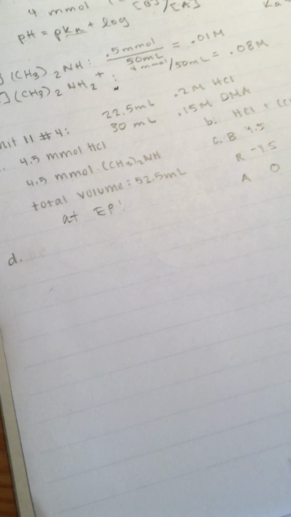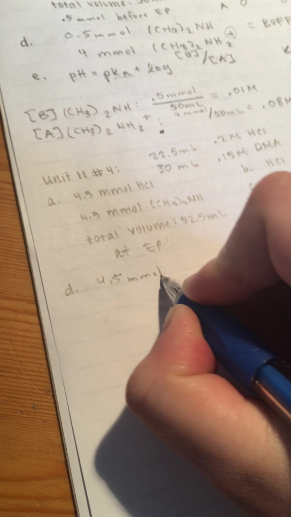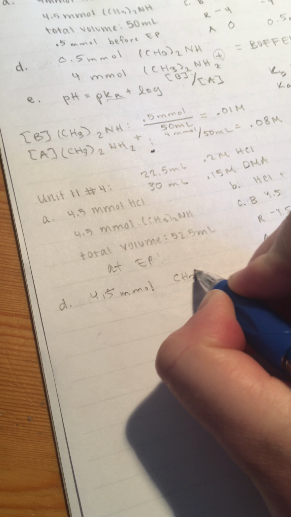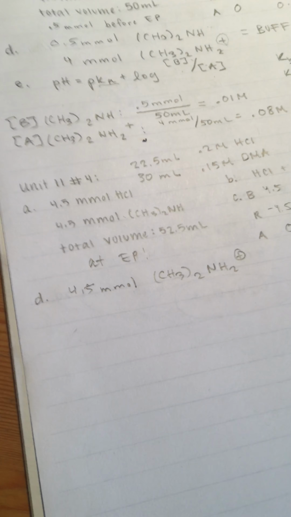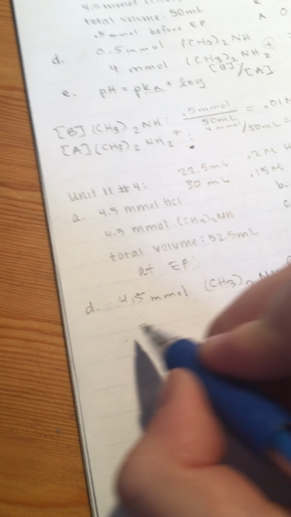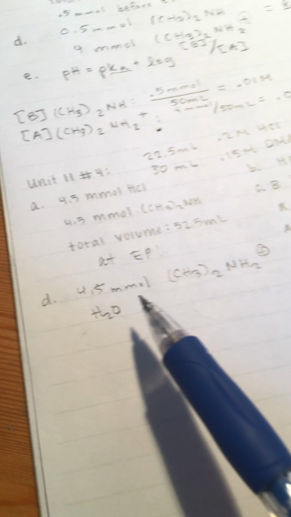So for part D, when it asks what is present after the reaction is finished, we have 4.5 millimoles of (CH3)2NH2+. And we have water as well.